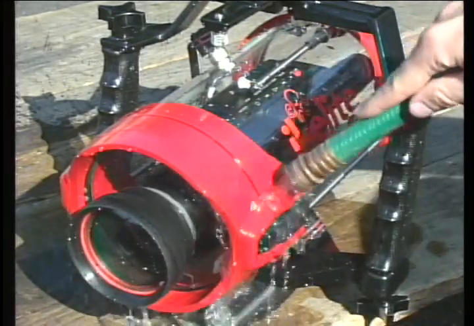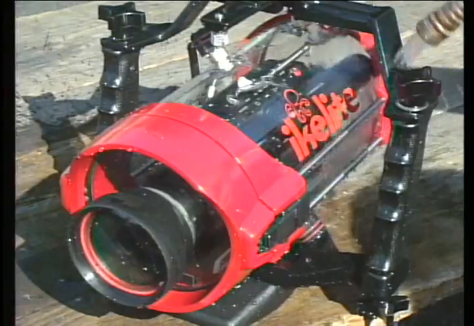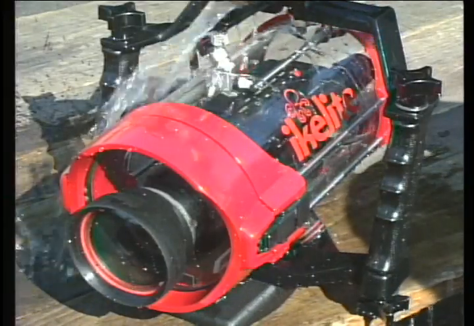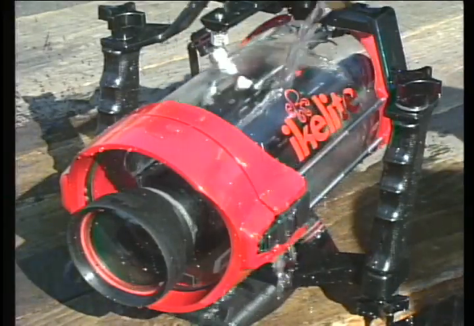Rinse the housing with fresh water. Do not simply soak in fresh water. Soaking only dilutes the amount of salt in the water solution.